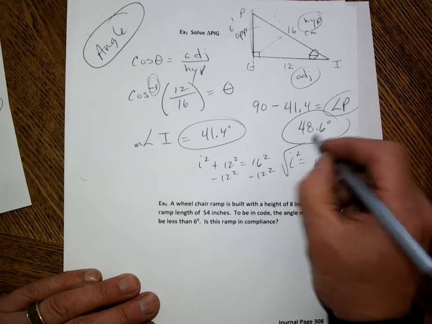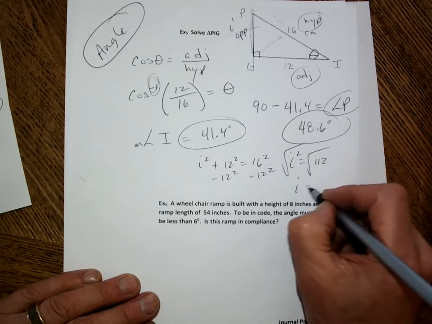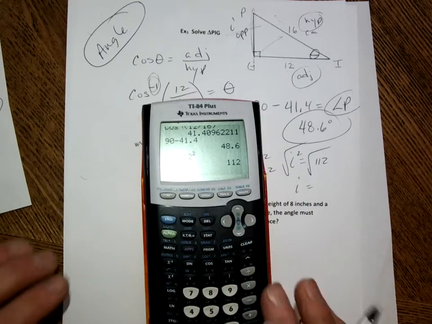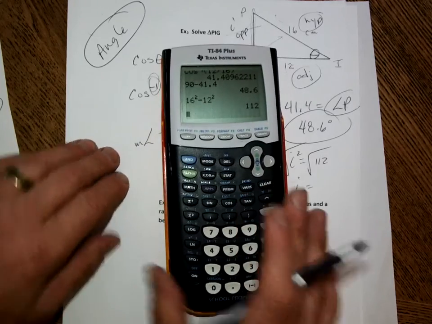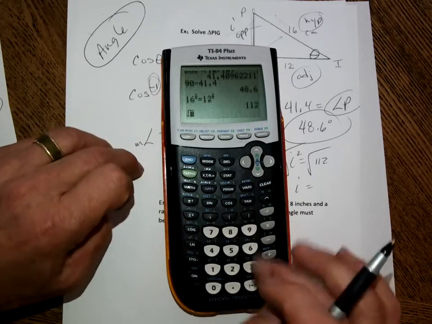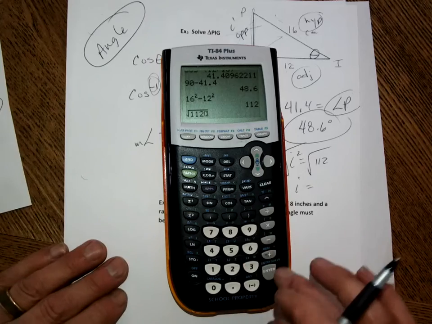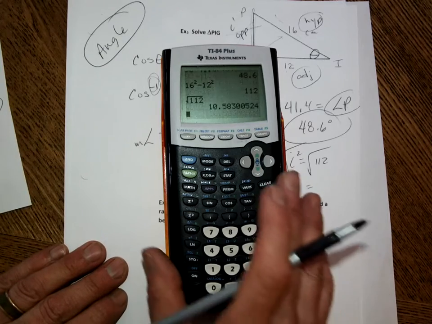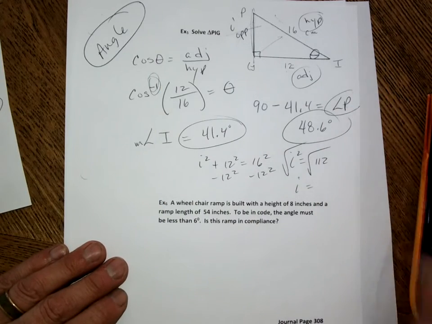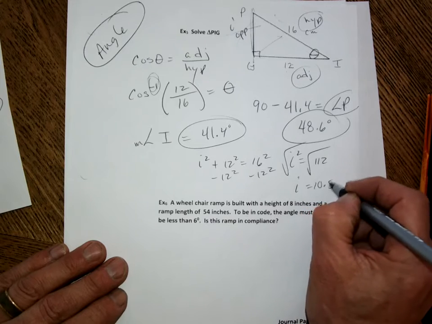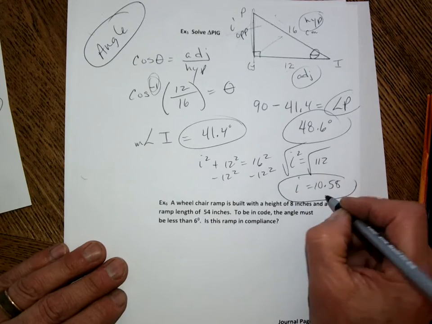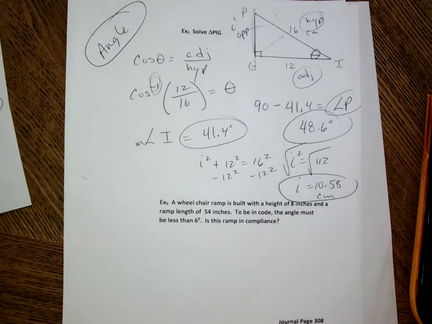And of course, I have to take the square root of that to get i. So I'll use my calculator. I'll go the square root of 112. I get an answer of about 10.6, 10.58 centimeters.